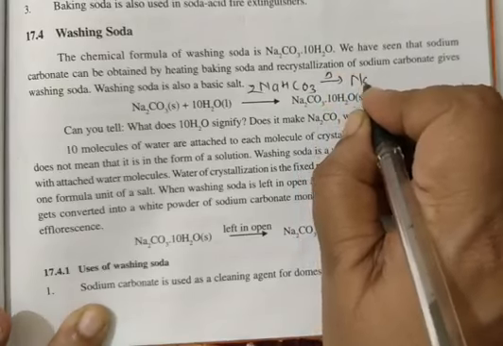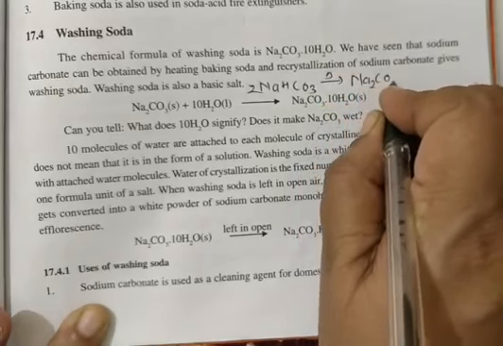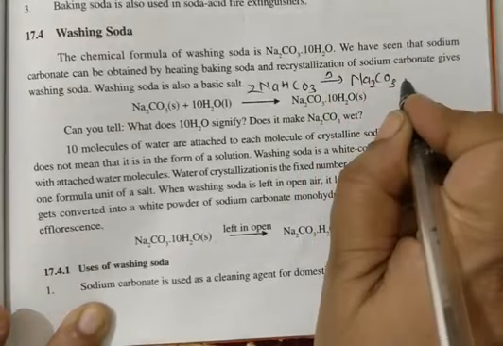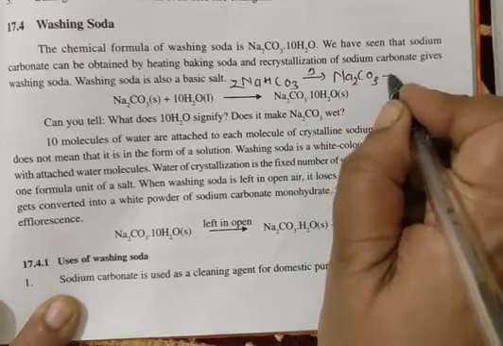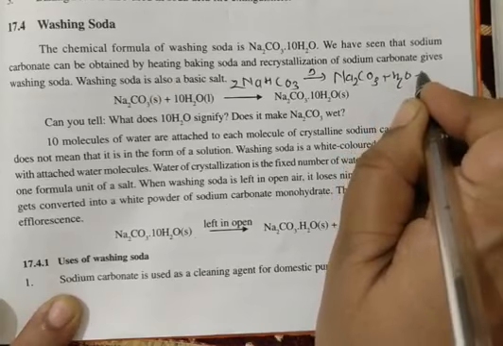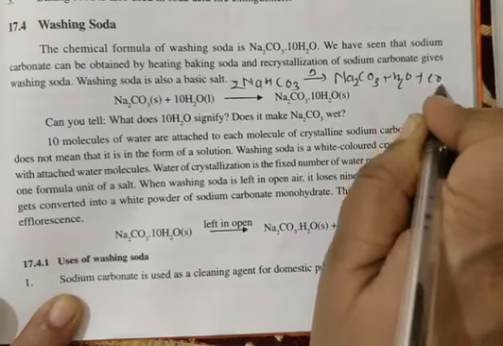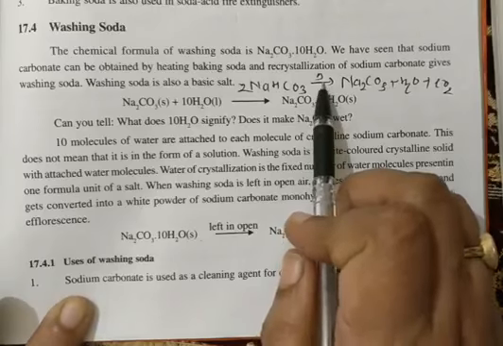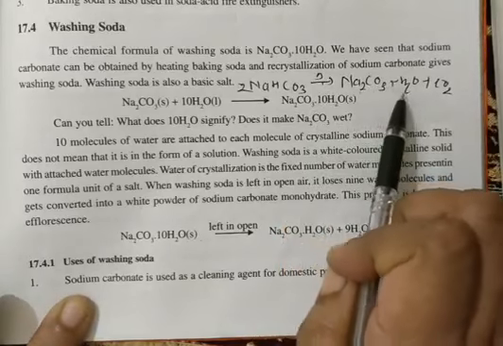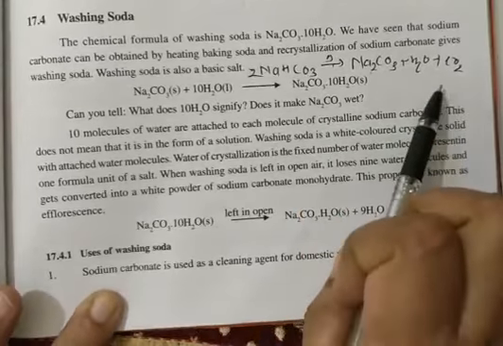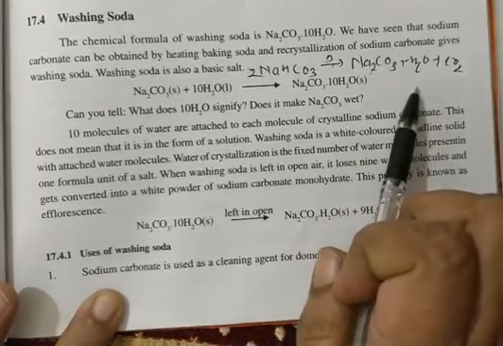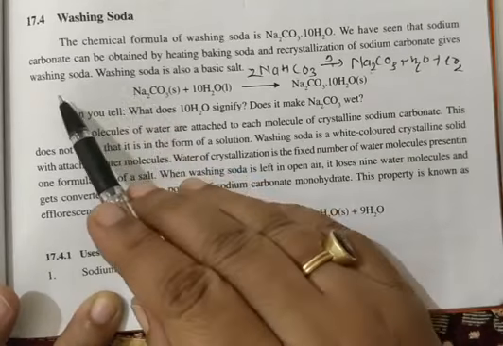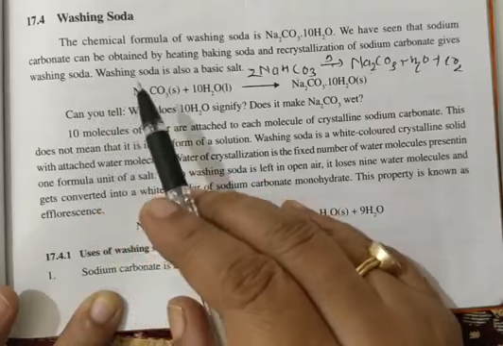So you will get Na2CO3 plus H2O plus CO2. Clear? So this 2NaHCO3 is heated and converted into Na2CO3, H2O and CO2. Clear?